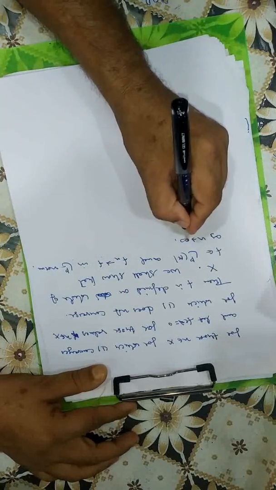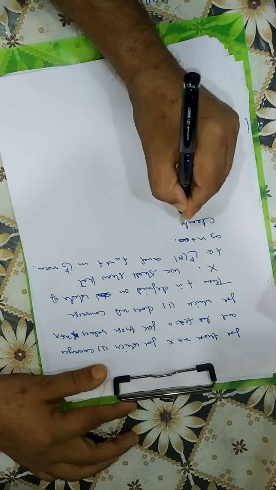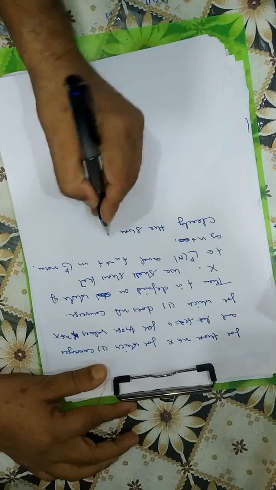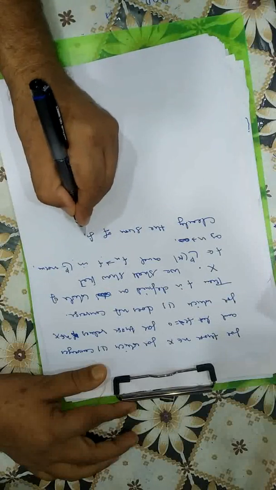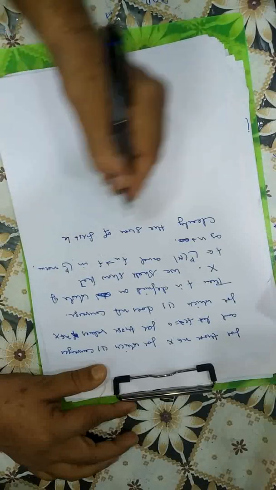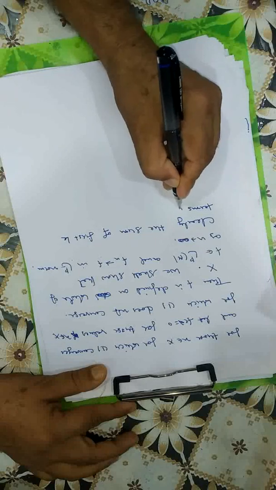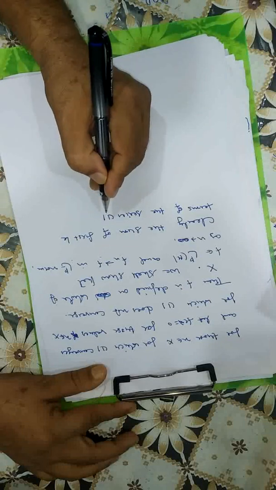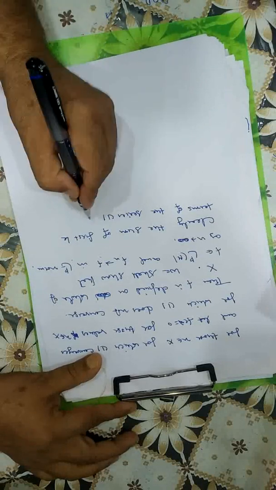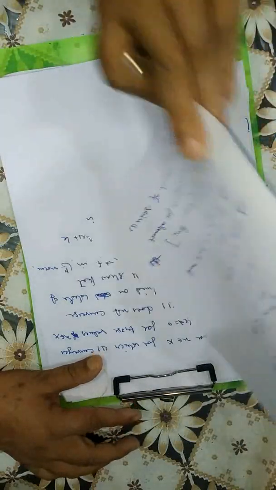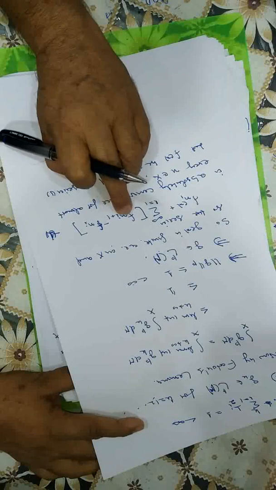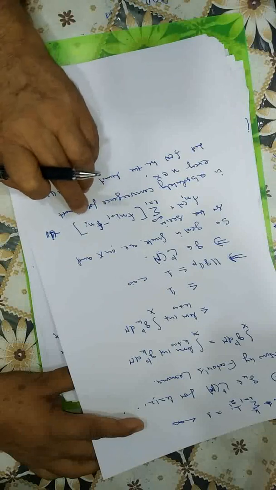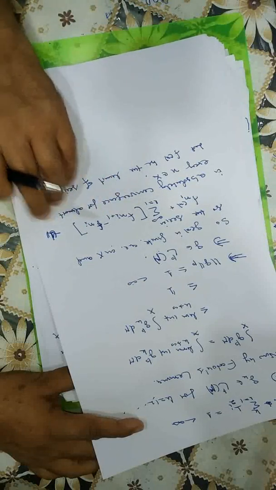Clearly, the sum of first k terms of the series 1 is, putting i equal to 1, f_n1 plus (f_n2 minus f_n1) plus (f_n3 minus f_n2). What do you see?